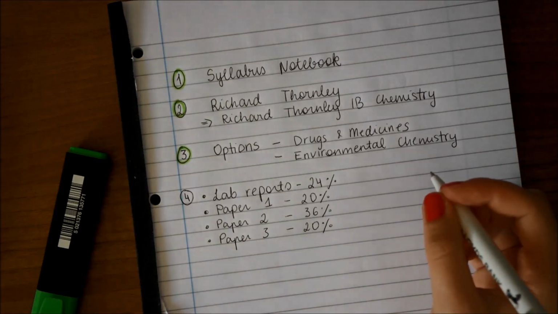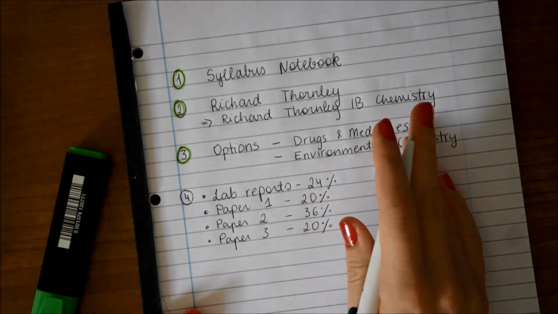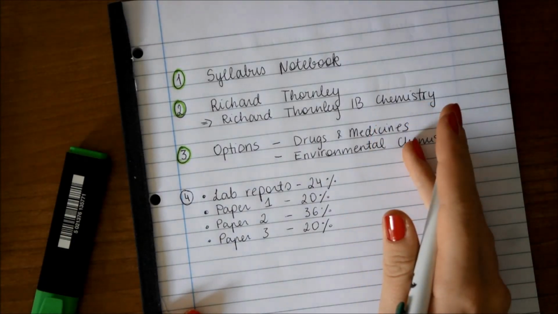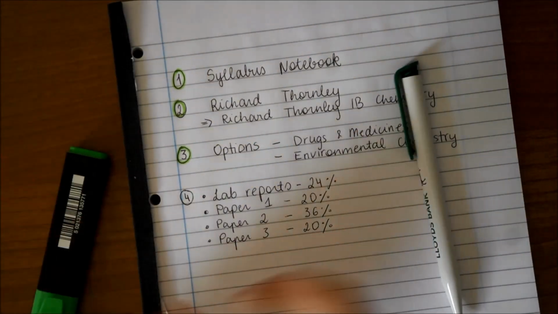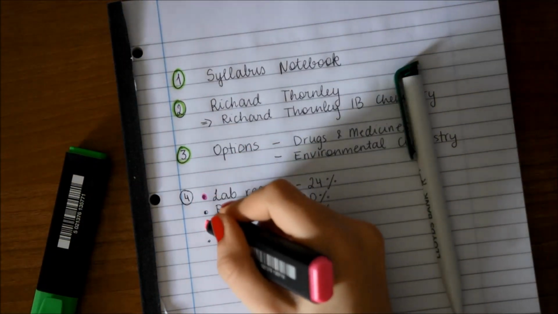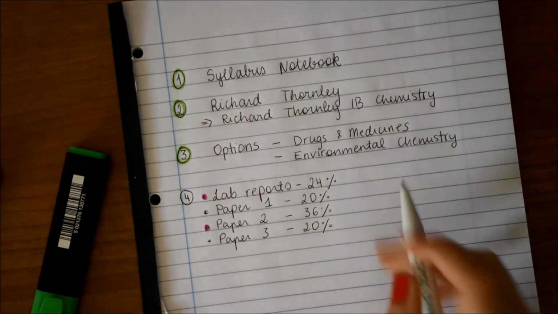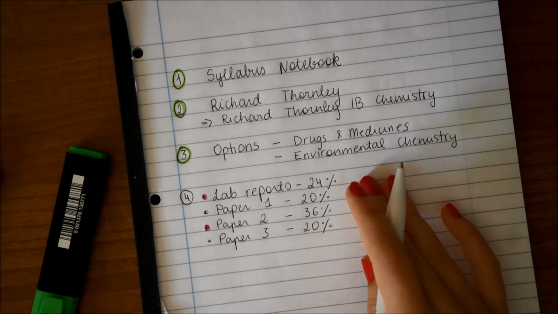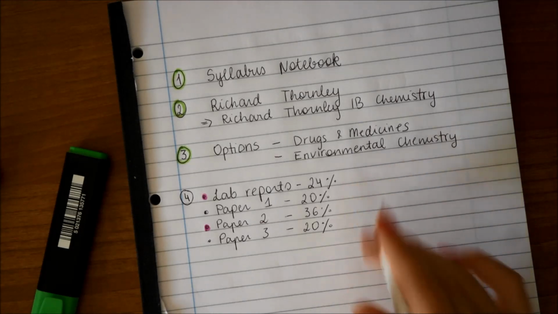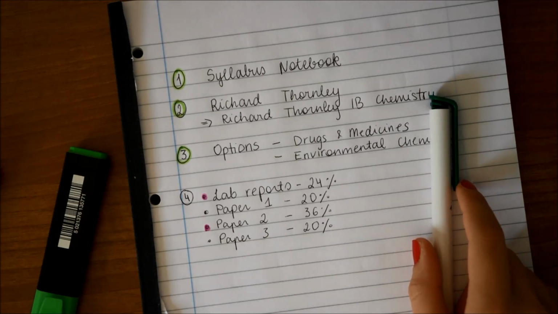The lab reports and paper 2 definitely require much more effort from you than paper 1 and paper 3. You cannot do those at the last minute or study them at the last minute, as paper 2 is combined from all of the core topics, and these are usually long answer questions. And the lab reports, of course, require you being in the lab, writing them up on time and all that.